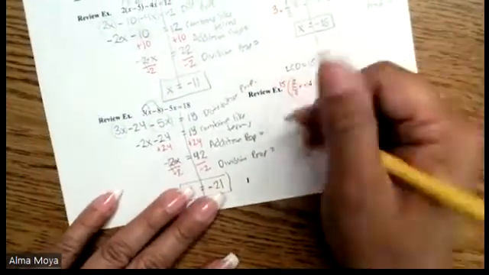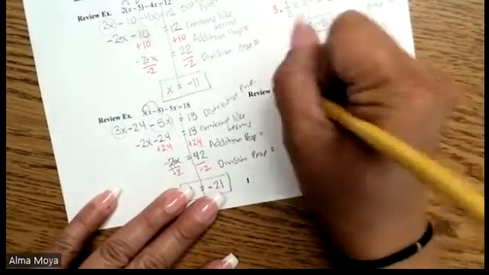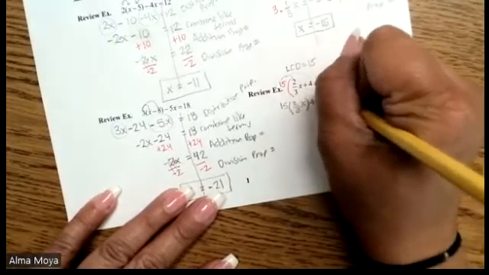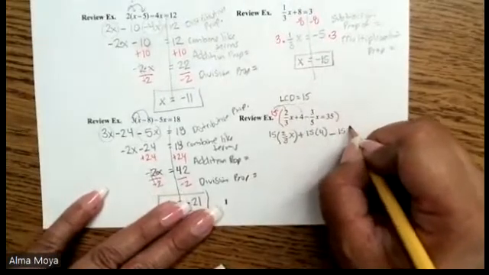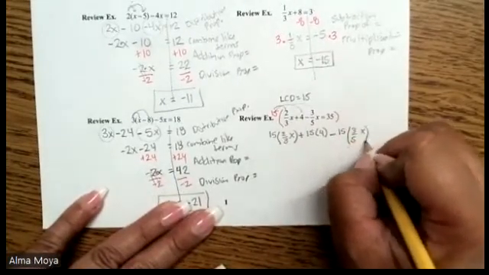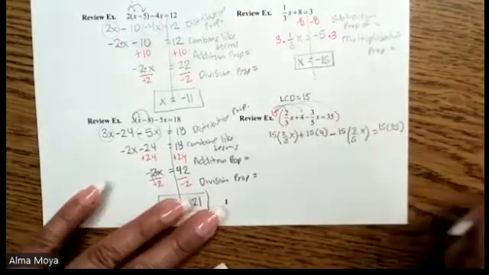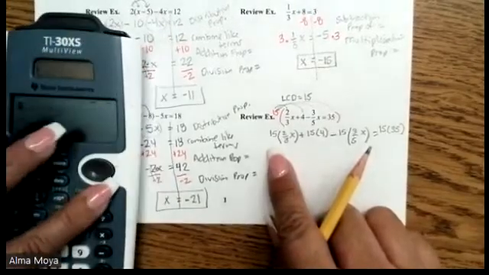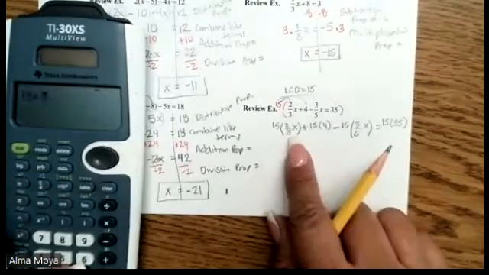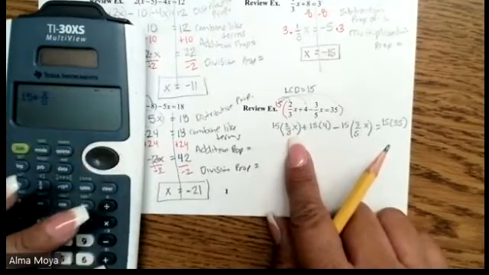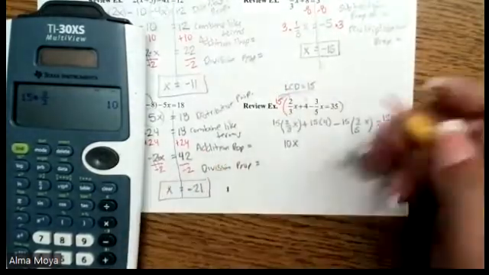So right here, that's going to be 15 times 2 over 3x plus 15 times 4 minus 15 times 3 over 5x equals 15 times 35. Now when I multiply 15 times 2/3, that gives me 10x.